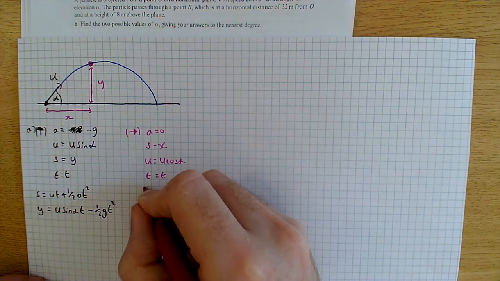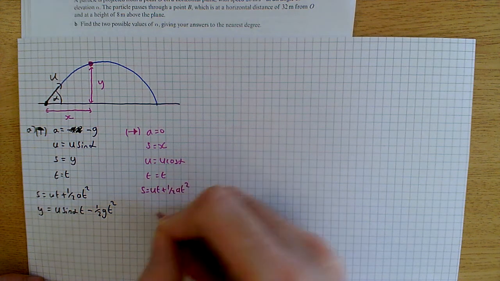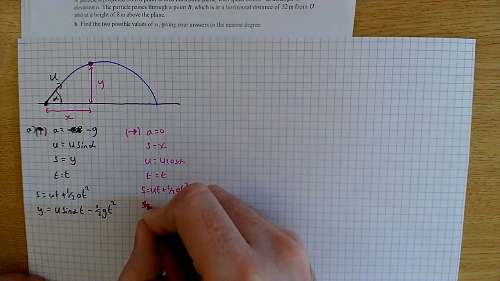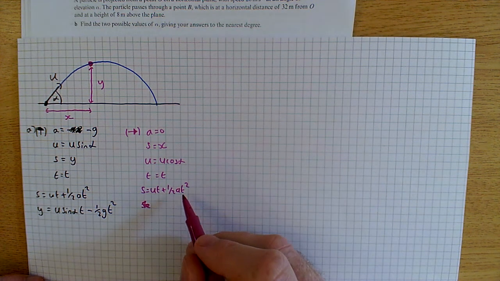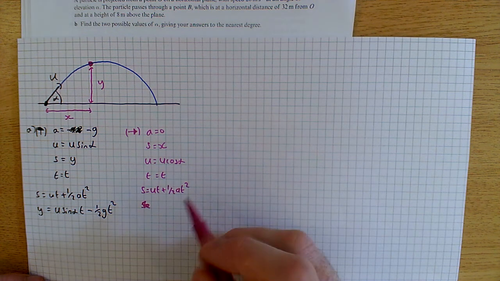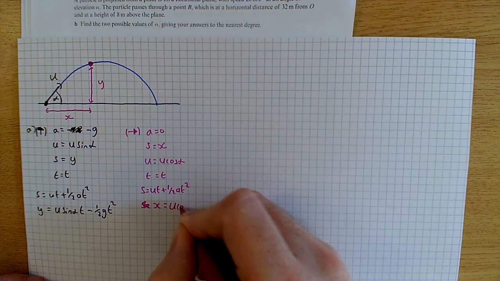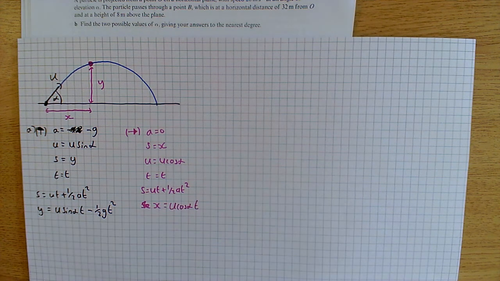So when we do s equals ut plus a half at squared, just like on all of these questions where we do it horizontally, there's an a here, so this whole term is going to be 0, because when you put 0 in, it'll kill the whole thing. And we've got s is x, u is u cos alpha, and of course t is still t.